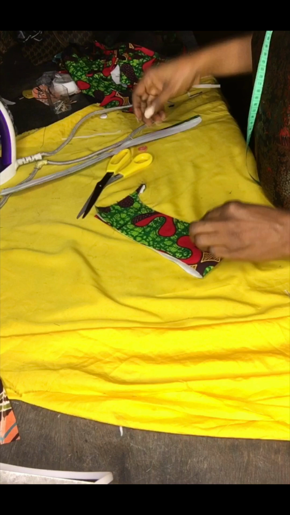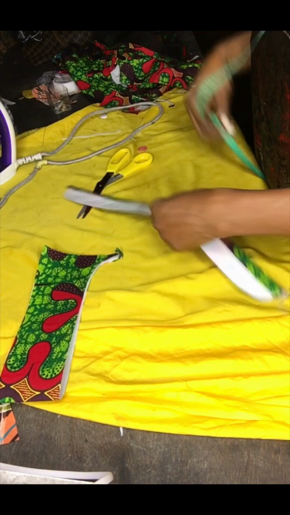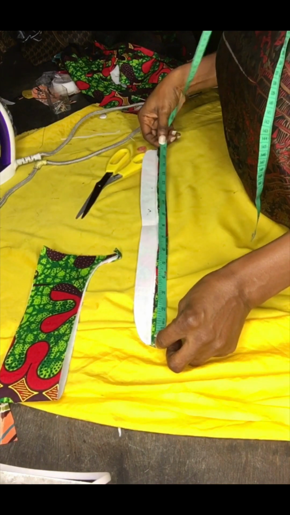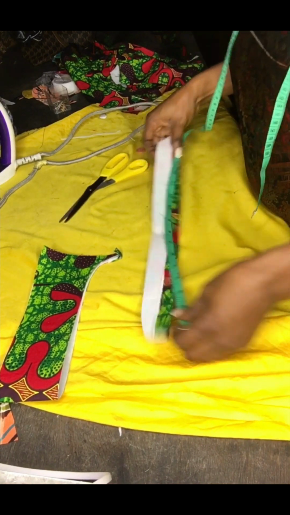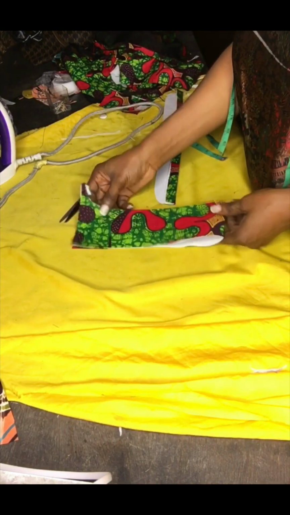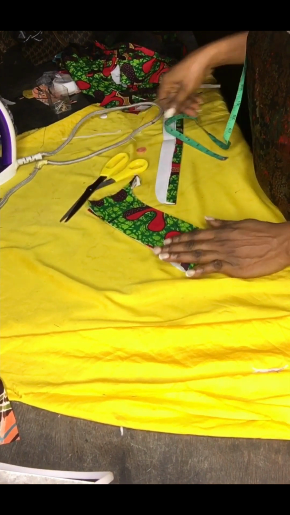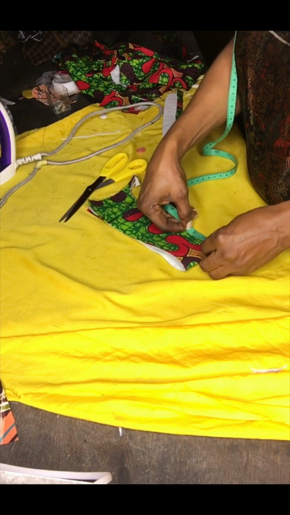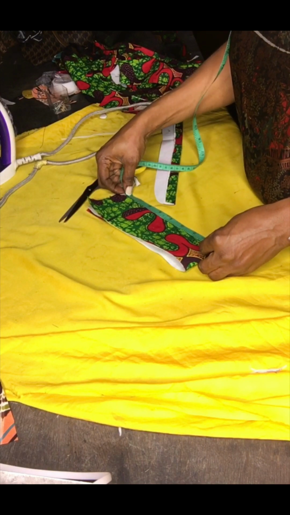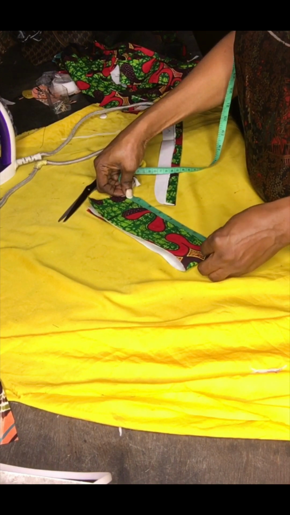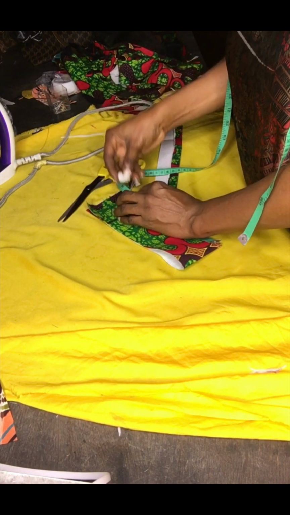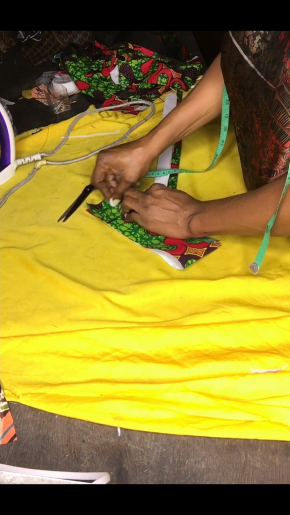So now I'm going to remove 2 inches from this part. This is 18. See, this is 18 inches. So this is the base of the collar, so I'm going to use 16 inches. Just keep watching in the long run. As you keep watching, you will understand everything.